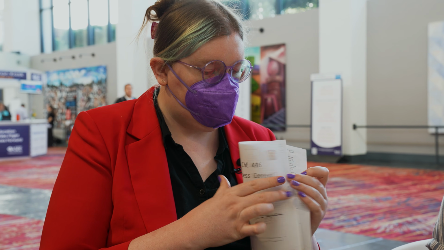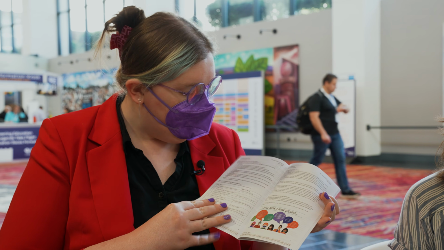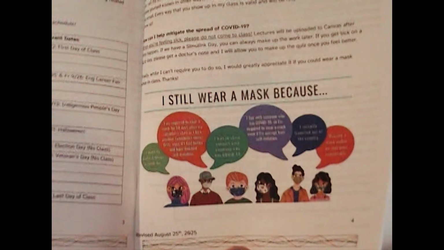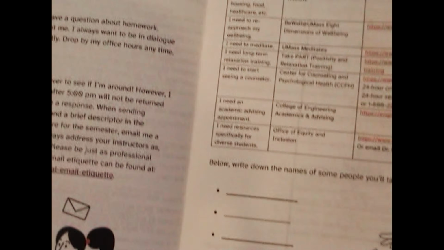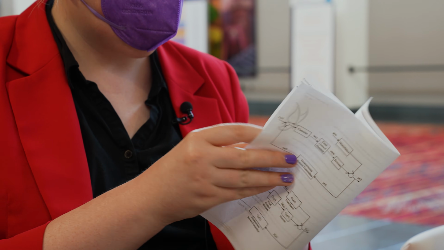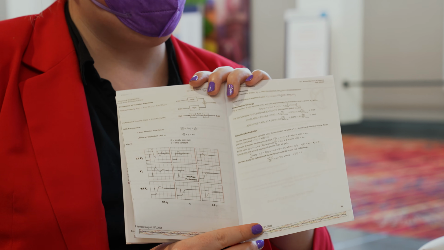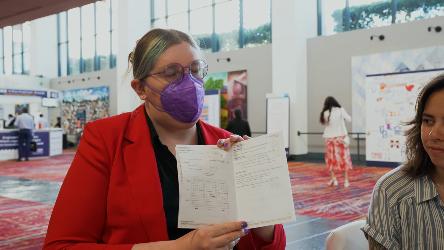Not only does it have the very basic statements about accommodations and where the class is or the course schedule, but I really tried to make this colorful and creative and remind students to take care of themselves. This is a resource guide for different health needs. So in the very back, there's a full equation sheet that they can use on quizzes. They could use it on their homeworks. I really wanted this to be a pocketable guide that they can keep in their backpacks at all times.